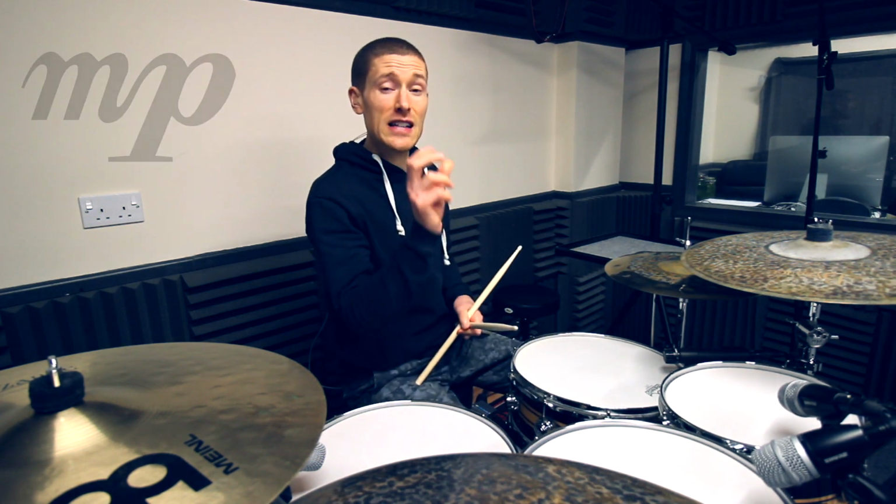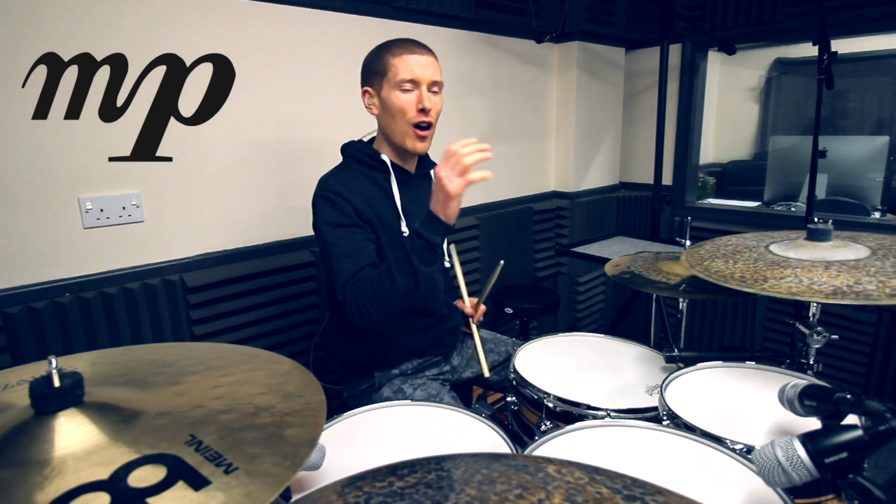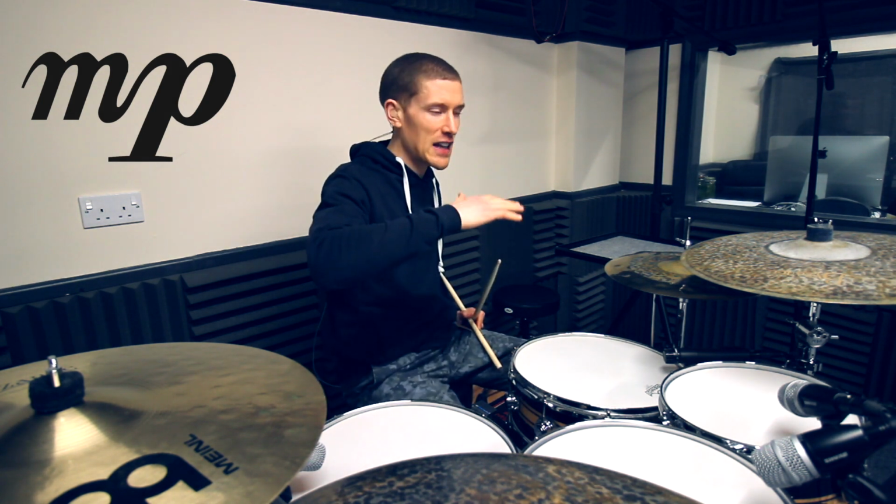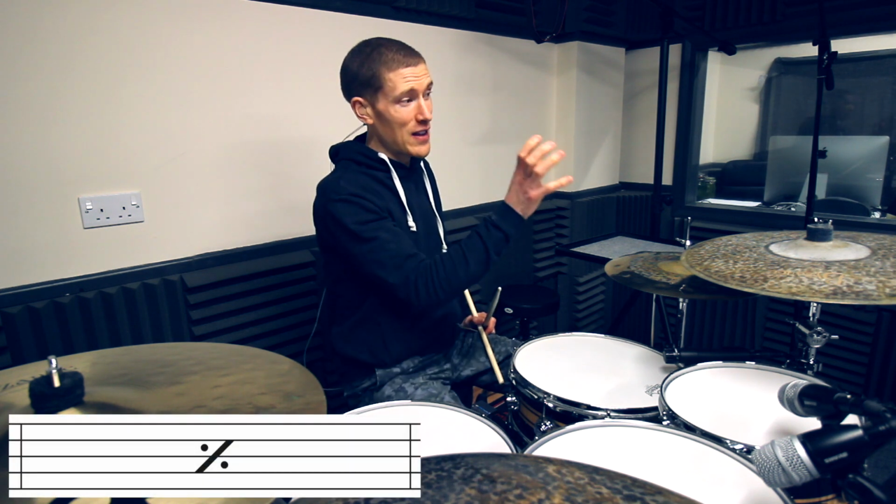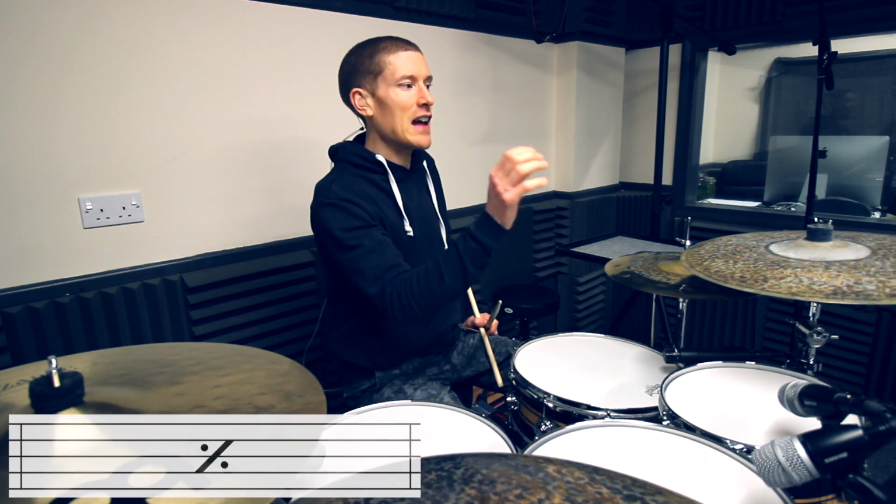And beneath the bar you can see it says MP, which is short for mezzo piano, which means half soft. So you're going to drop the energy down and play it half soft. Then we've got 2 1-bar repeats. You're going to play that groove for another 2 bars. And then in the next bar, we change it up a bit more.